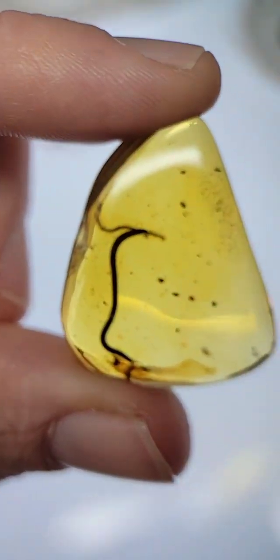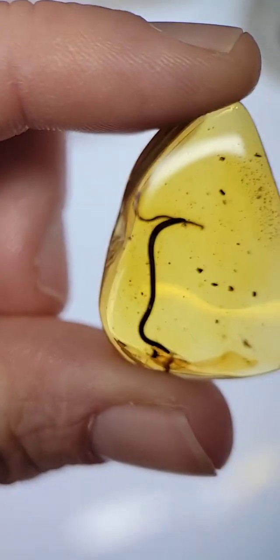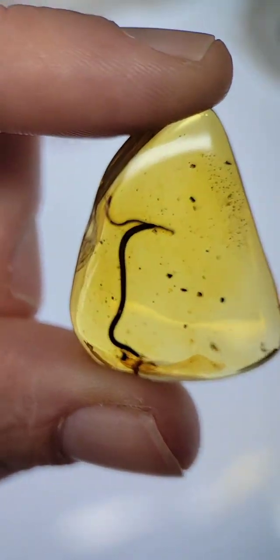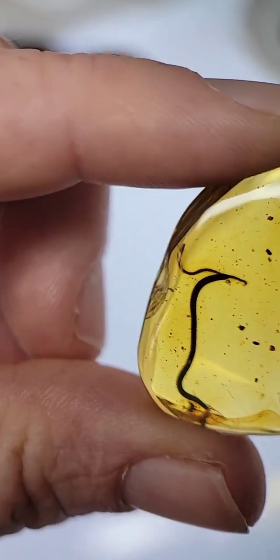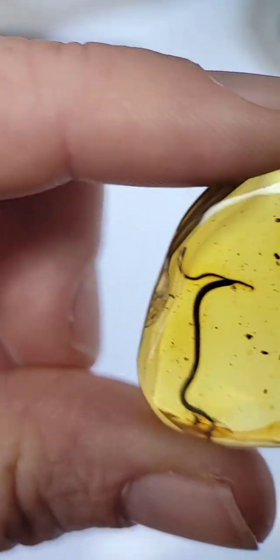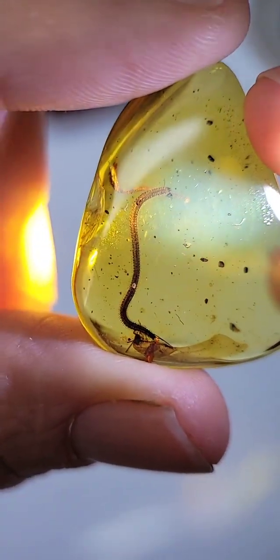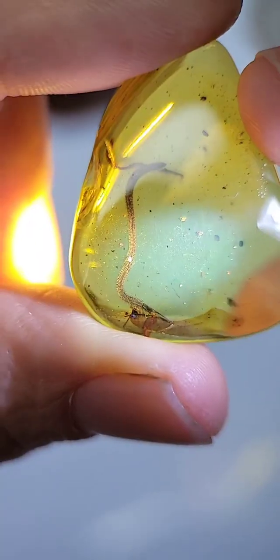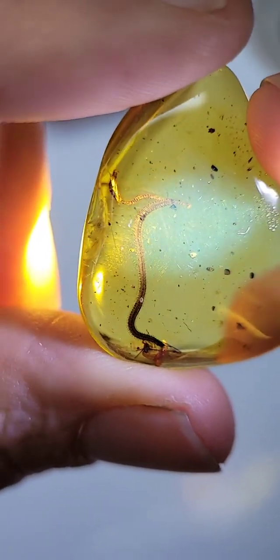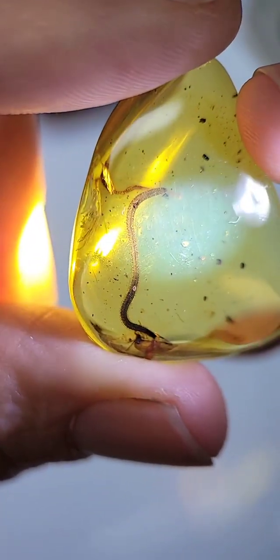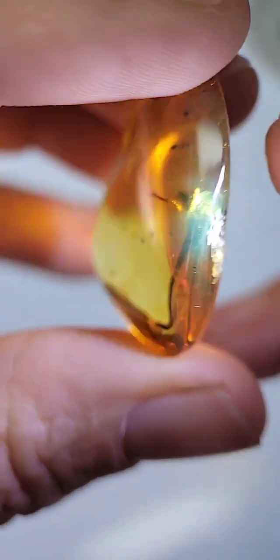This is Myanmar amber, which is from the time of the dinosaurs, the Jurassic time. So these are actually dinosaur aged insects. This one's at 350. Big millipede. Ooh, super clear. Very museum grade. This one's gonna be epic under the microscope.